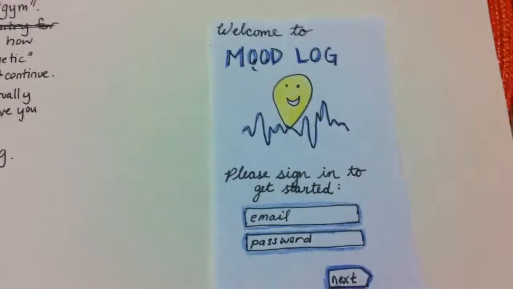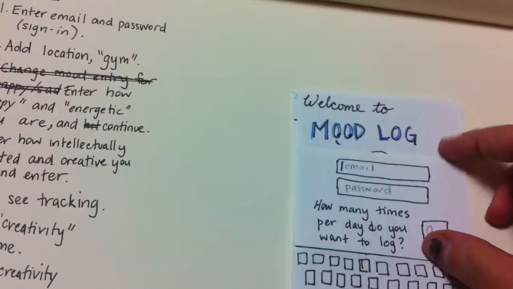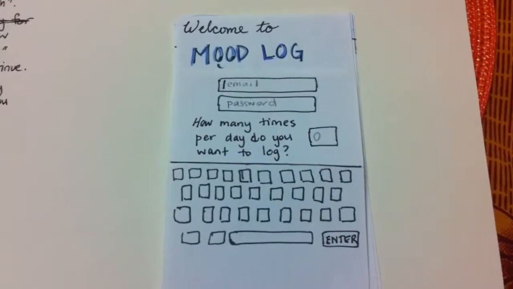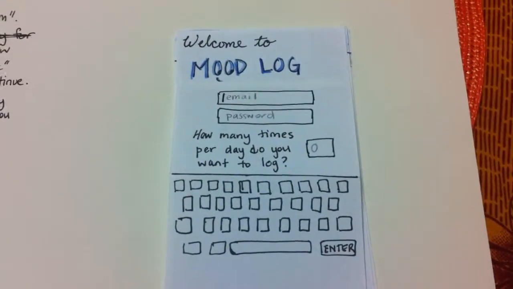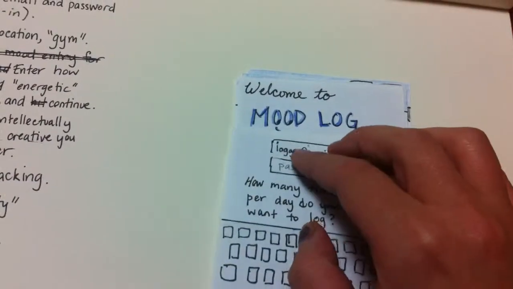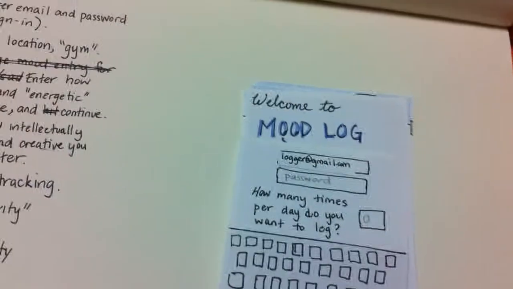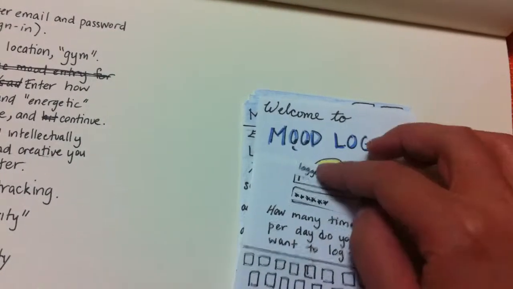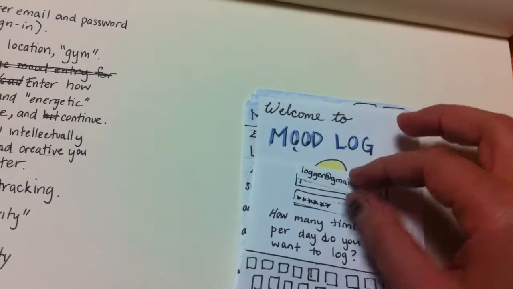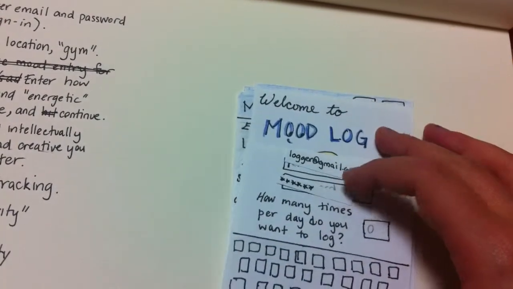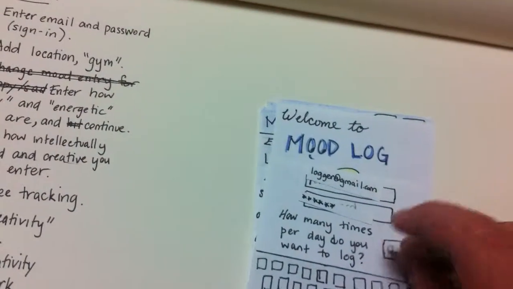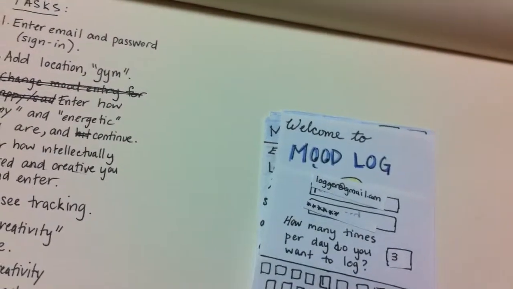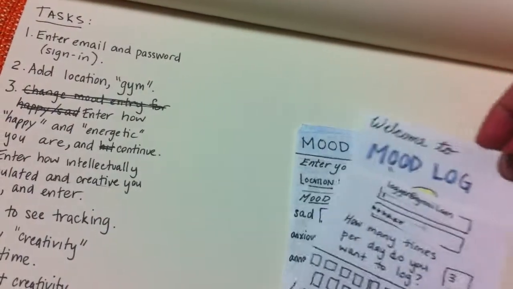So I click the email and this little thing pops up, which will let me enter by typing in my email and password. So I go ahead and I enter in logger@gmail.com and my password. And it also asks me how many times per day. So this is me setting it up for the first time. And I'm going to go ahead and say I want to be notified 3 times per day. And then I hit enter. And that'll actually take me to the first screen.